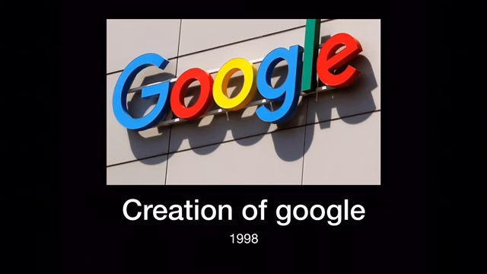Then we have the creation of Google. It was created in 1998 by Larry Page and Sergey Brin, but it started to have accelerated growth in 2001. It became the first and most important browser in the world, and Google bought YouTube in 2006.